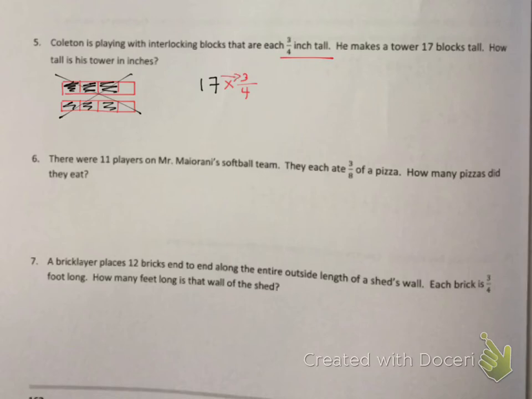Remember, 17 times 3. I don't know what that is yet, so I'm going to do some multiplication on the side. 3 times 7 is 21, bundle. 3 times 1 is 3, plus 2 is 5. So I got 51 fourths. Now here we need to divide. So let's work on our division to find our wholes. 51 fourths, or 51 divided by 4.